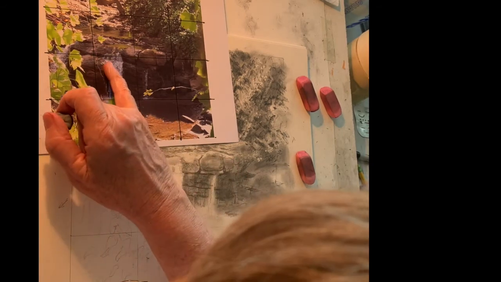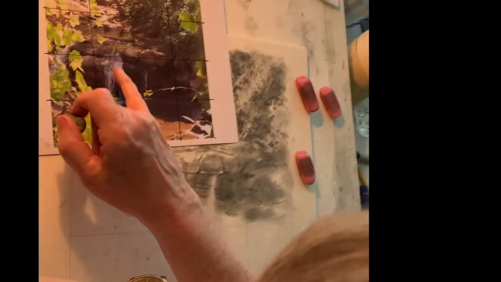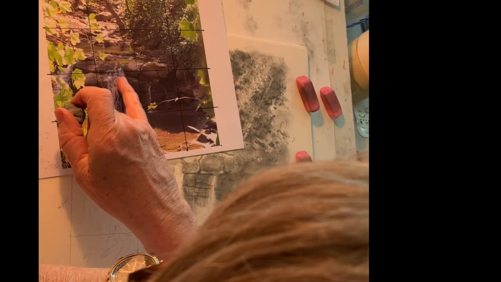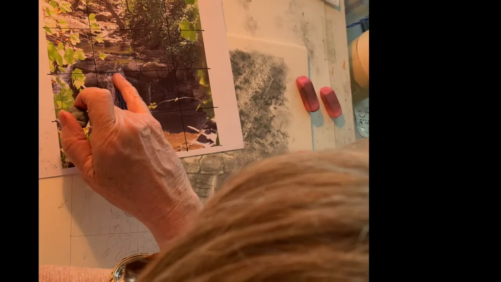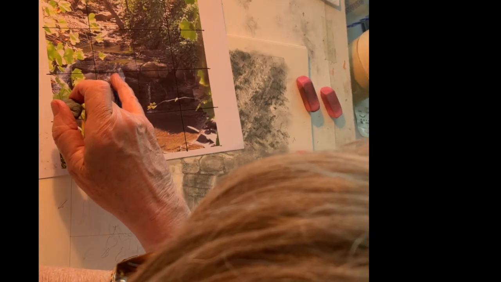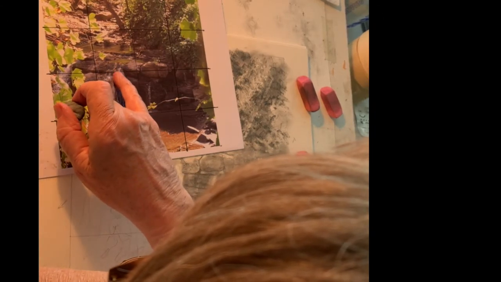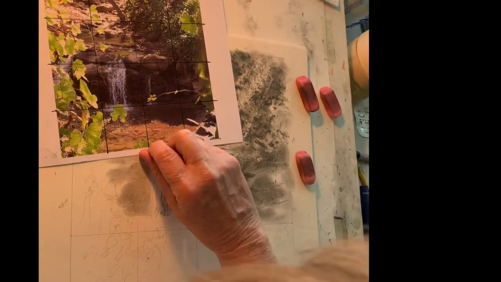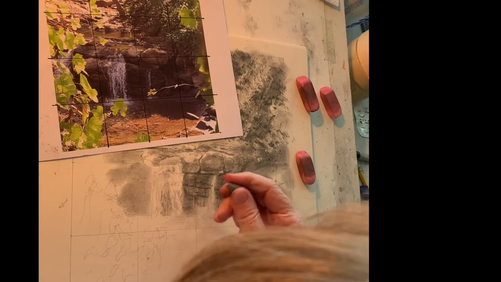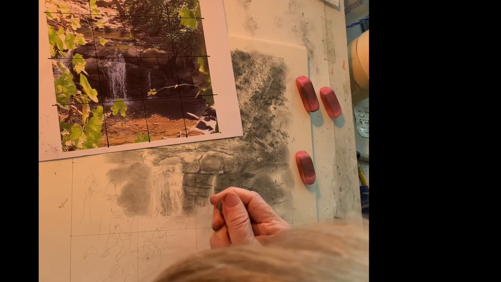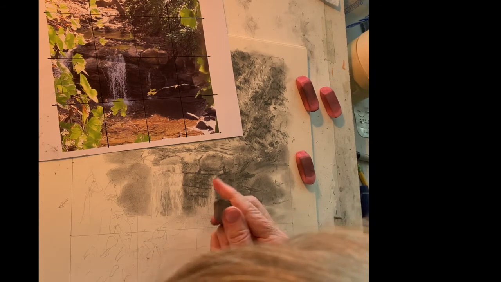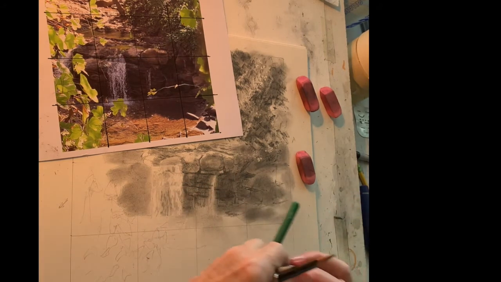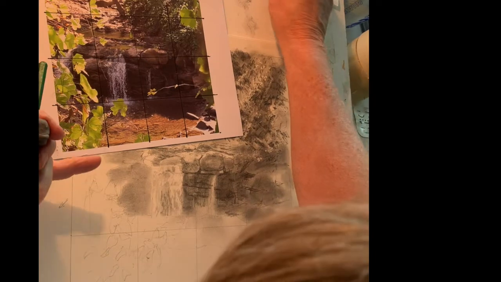See, there's a high spot in this rock right here, and that's forcing the water to go around this side and around this side. The same way up here, there's like three little outcroppings right there, and so it's forcing the water to go around this way and then come between those two and over here. That's why you need to think about what's actually happening down there. And we're going to need to make this rock in here a lot darker.